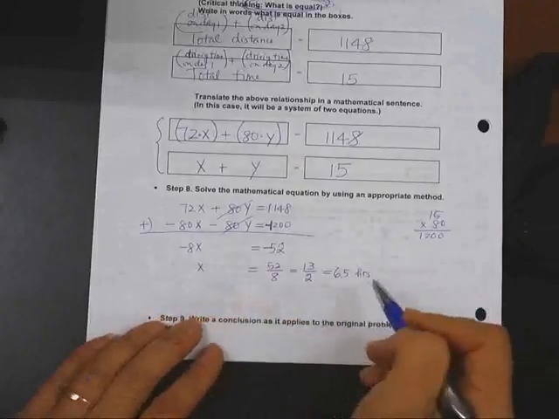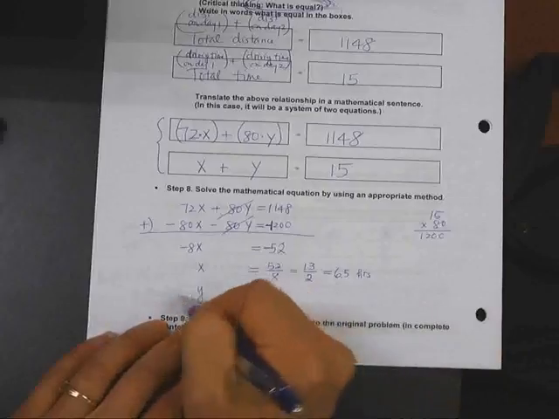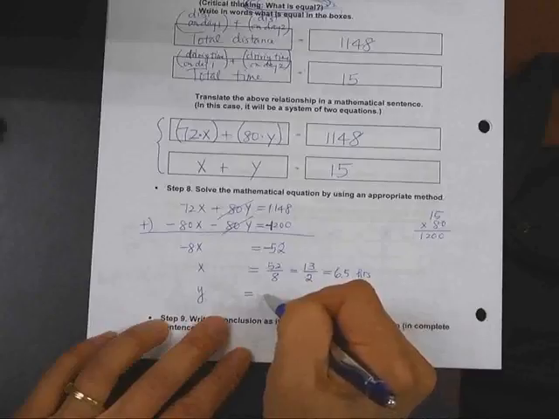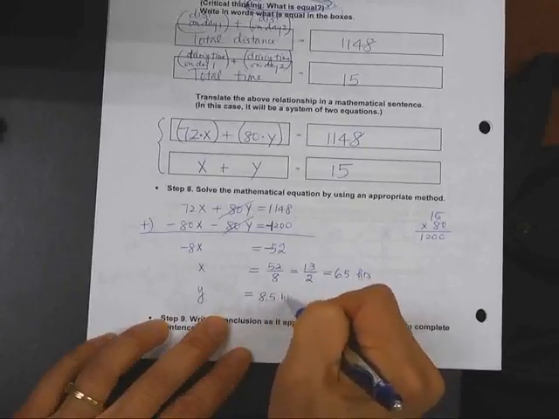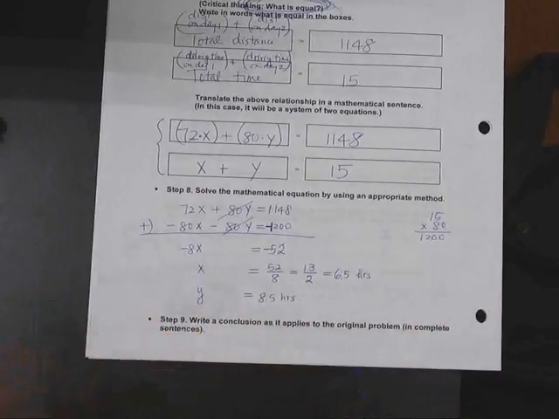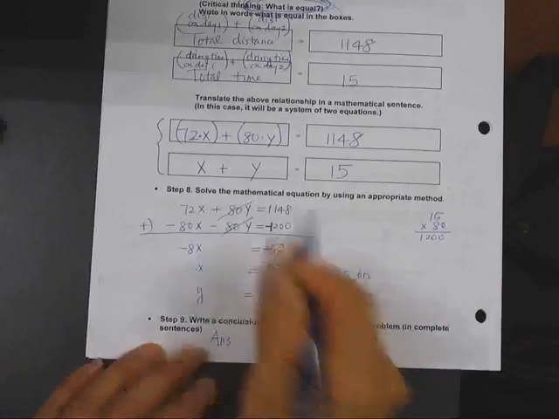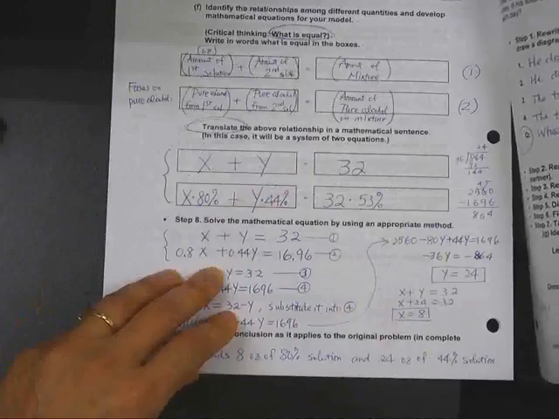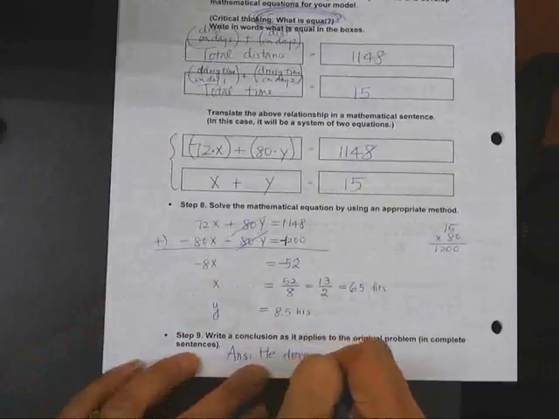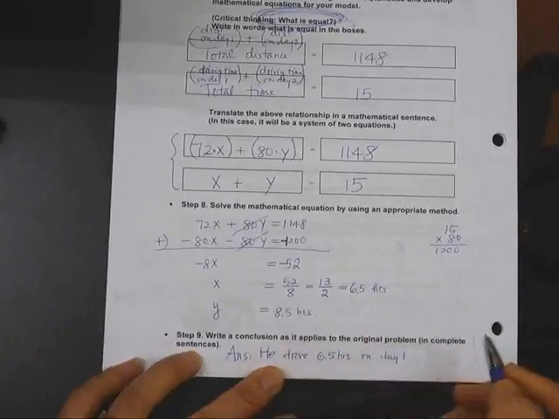So the first day he drove 6.5 hours. How about y? Added together should be 15 hours, right? So x plus y should be 15. So that will be 8.5 hours. Okay? Is that okay? Because x plus y equals to 15. All right? So now, they ask you what? They ask you the driving time, right? So he drove 6.5 hours on day 1. Am I correct?